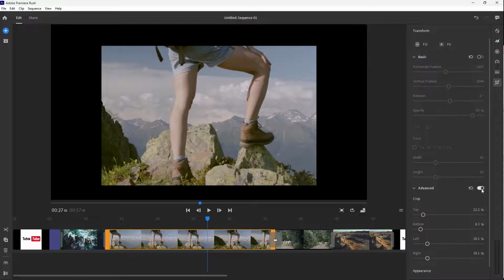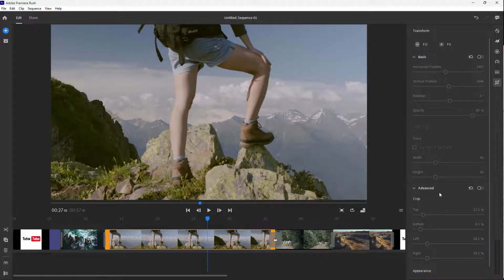You can turn off all the effects by using the switch right here just like this, and they will be applied, as you can see over there as well. So that is how you can adjust video properties inside of Adobe Premiere Rush.